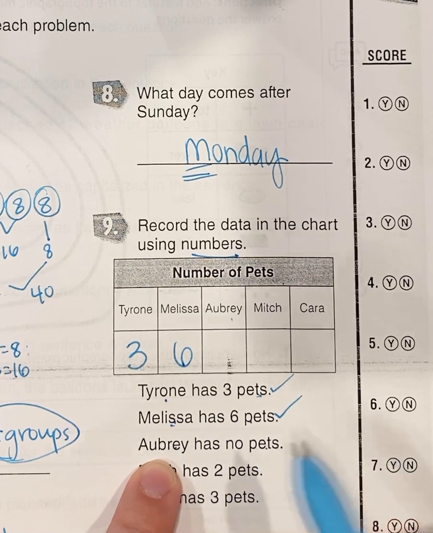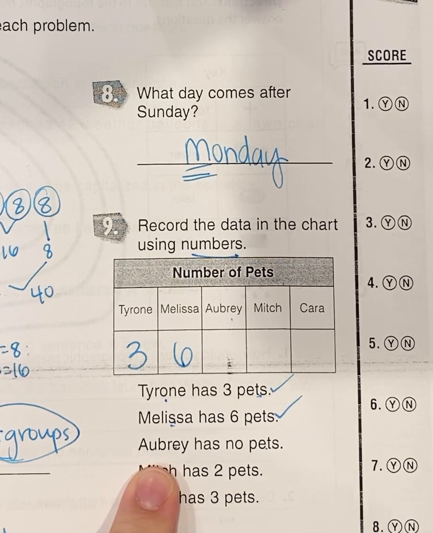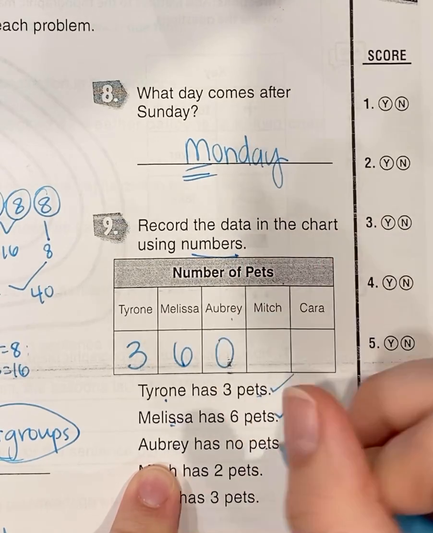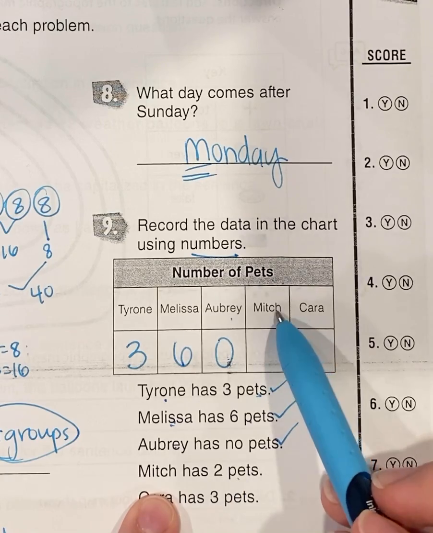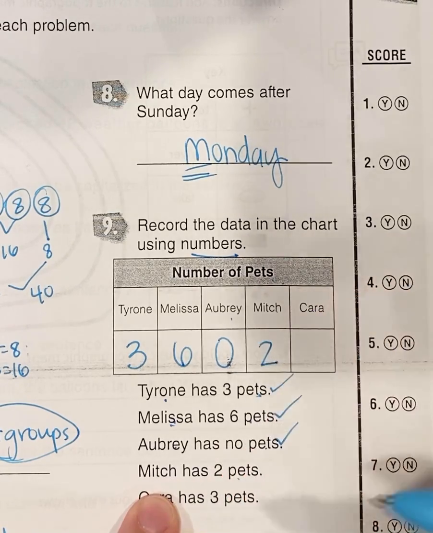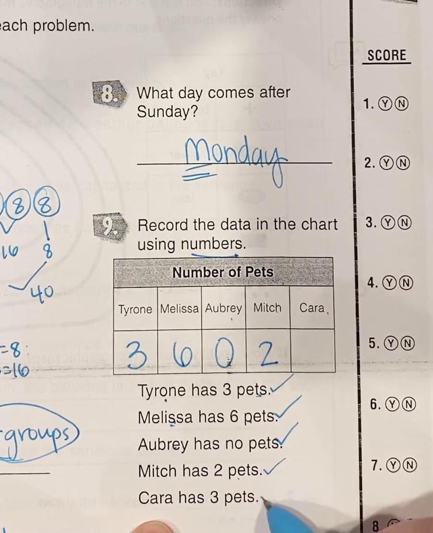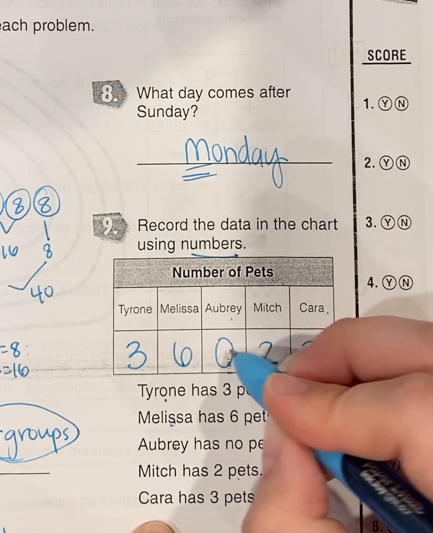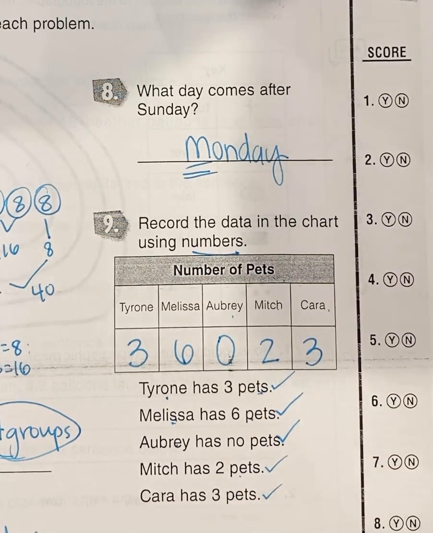Aubrey has no pets. What number would I put to say no pets? That's right, 0. Mitch has 2 pets, and Kara has 3 pets. So your chart should look like that.